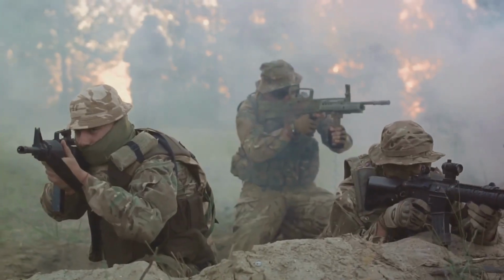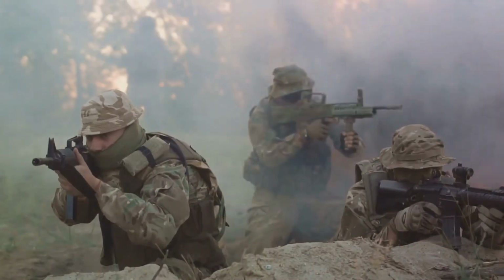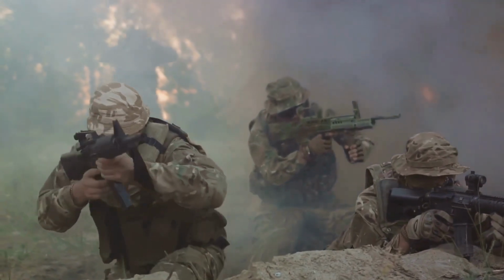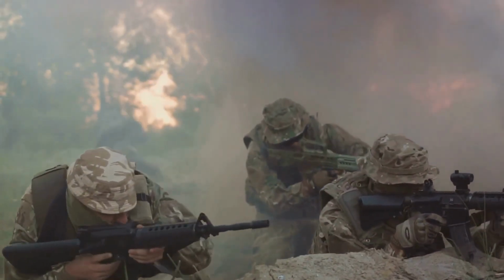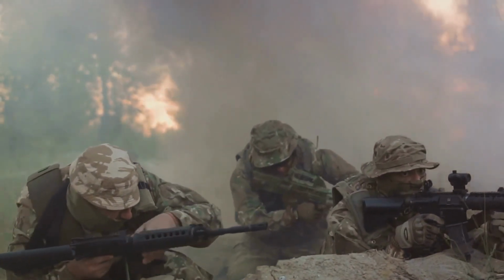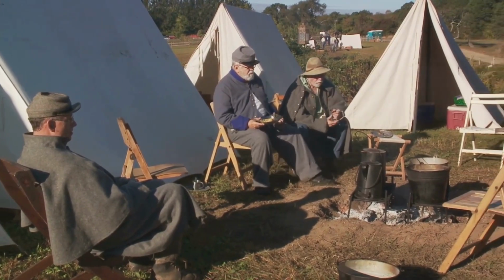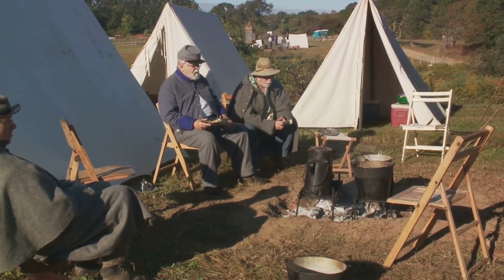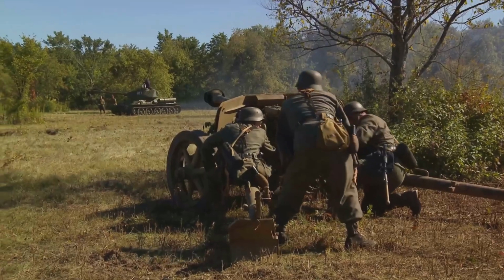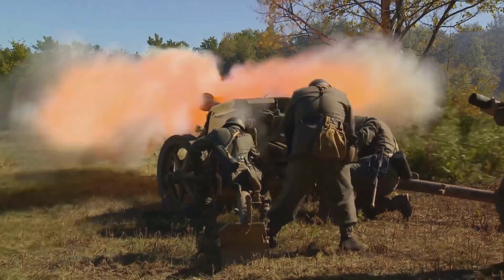Everyday life in these trenches was a brutal test of endurance. Soldiers faced the constant threat of enemy fire, as well as the harsh elements. Rain turned the trenches into muddy quagmires, while winter brought freezing temperatures. And let's not forget the rats, lice, and disease that ran rampant. But it wasn't just the conditions that made this war so horrific.